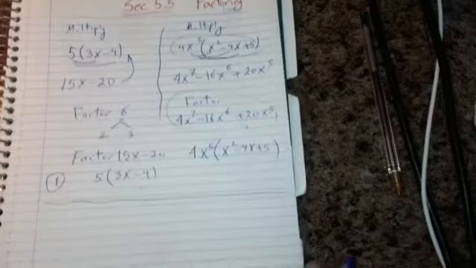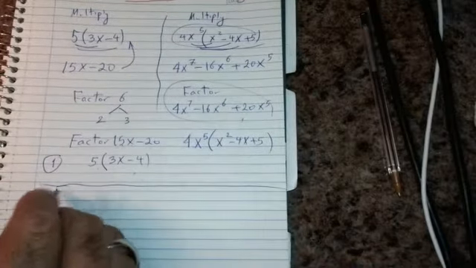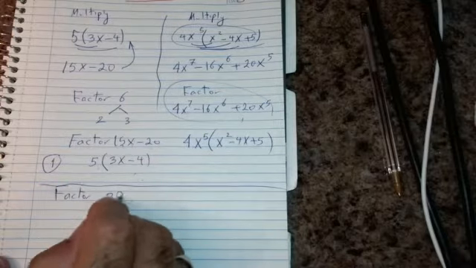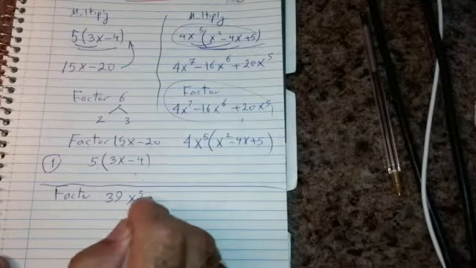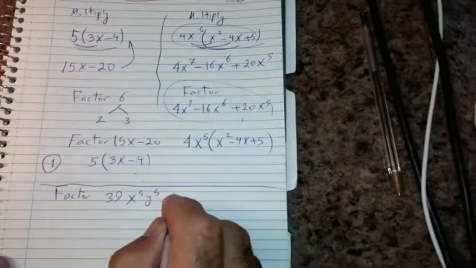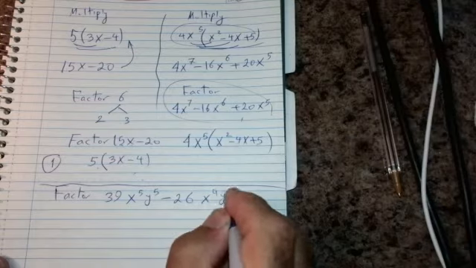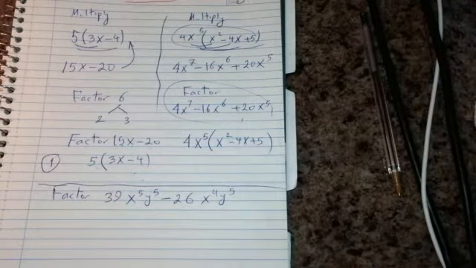Okay, let's look at this one. You want to factor 39x^5y^5 minus 26x^4y^5.